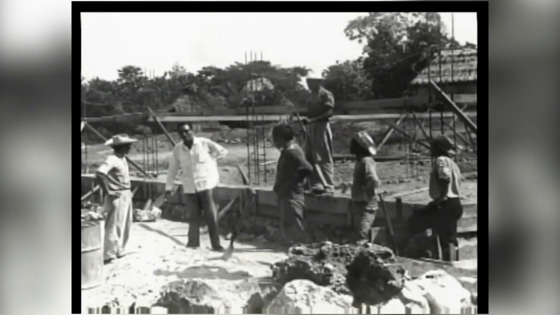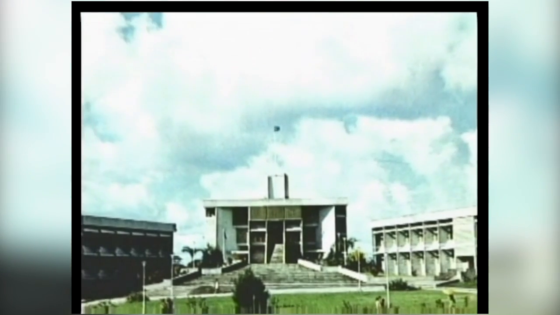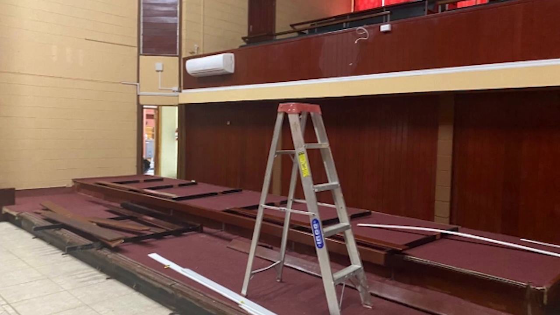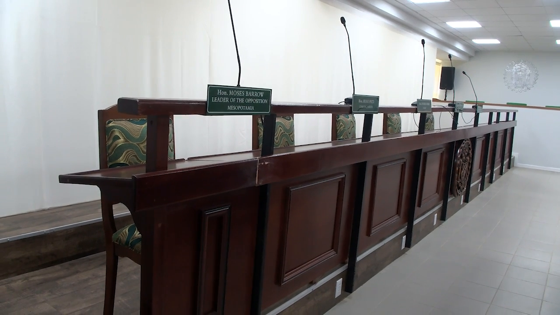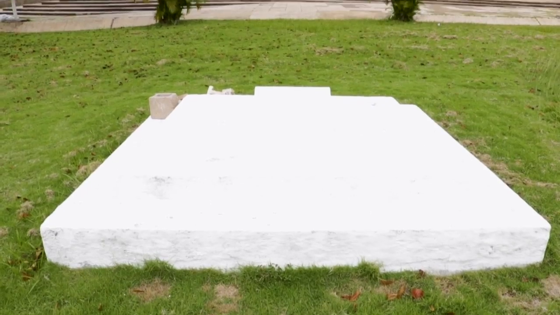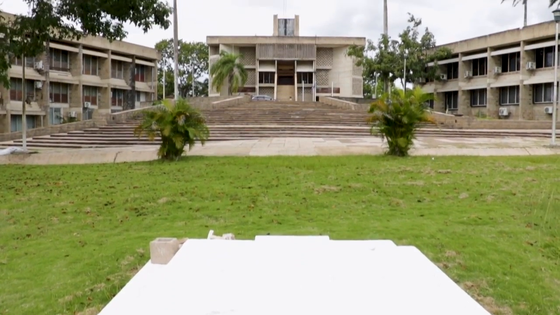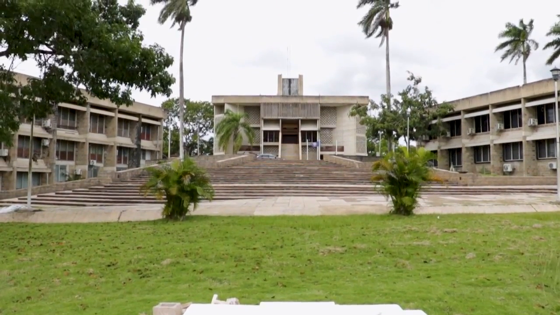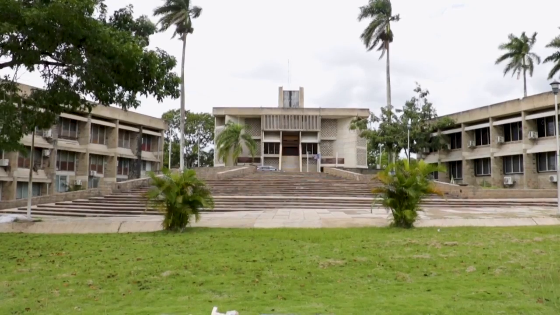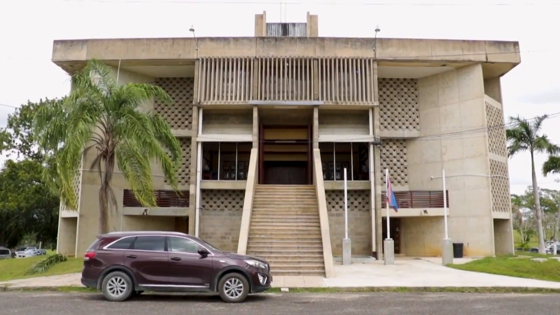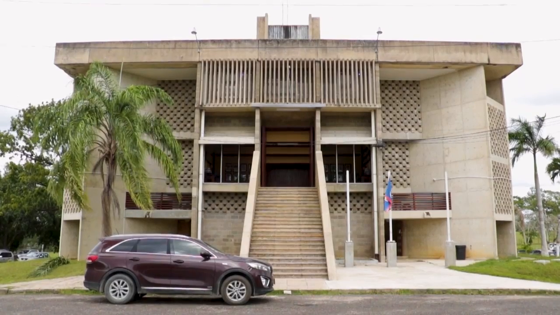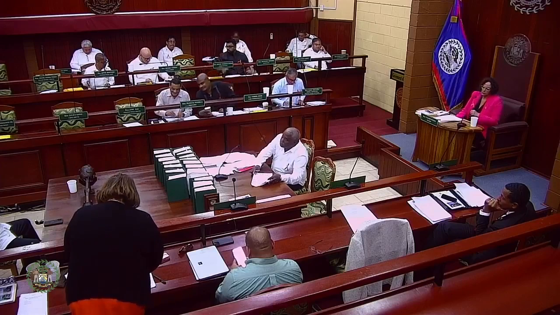The Assembly building in Belmopan was inaugurated in 1970. 54 years later, it is undergoing major renovations. Over the course of the next 12 months, parliamentary meetings will be held at the George Price Center for Peace and Development. At the 1970 inauguration, an ordinance was passed to change the name of the colony of British Honduras to Belize. I think most Belizeans lack interest in the business that takes place within the National Assembly. Well, have you watched the House meetings?